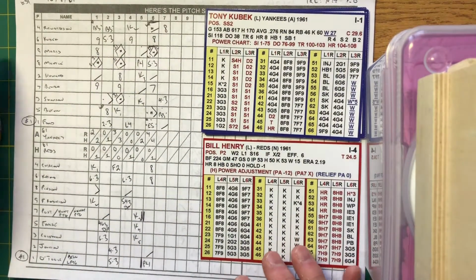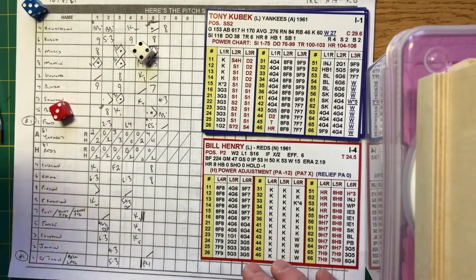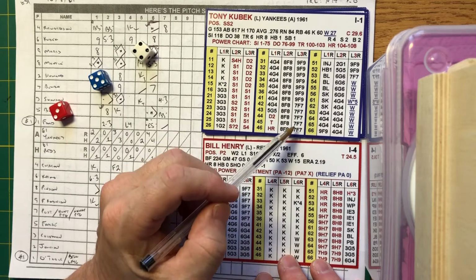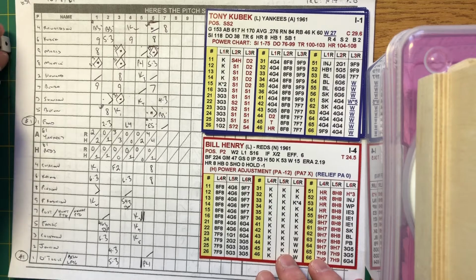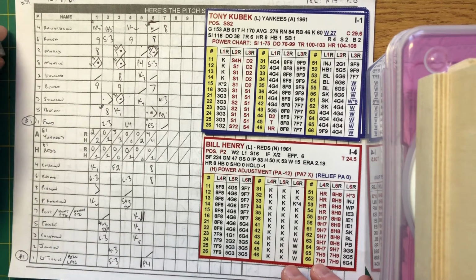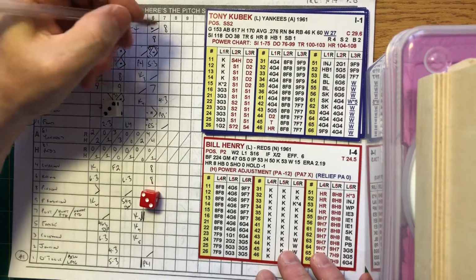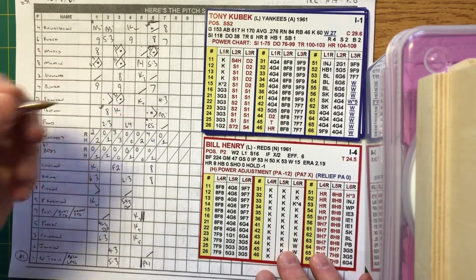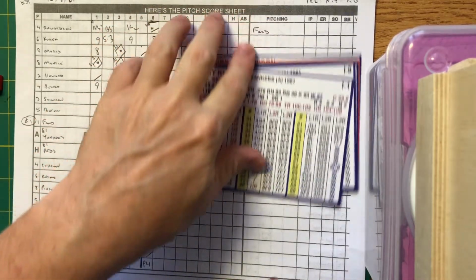And now Bill Henry will face Tony Kubek, who has an 0 for 4 collar going. The pitch. Left field. Gus Bell, with room, will make the catch for out number 3, and that's going to retire the Yankees in the 7th. They get a hit, they get a walk, but they strand them both. Time to stretch them out at Crosley Field.